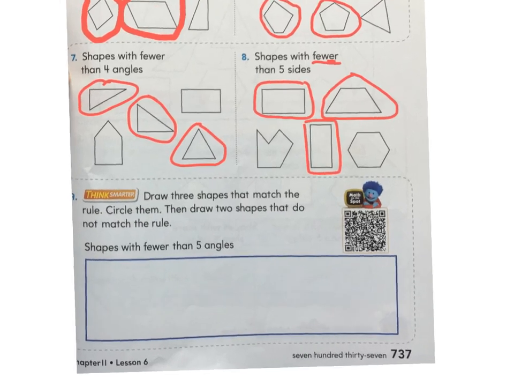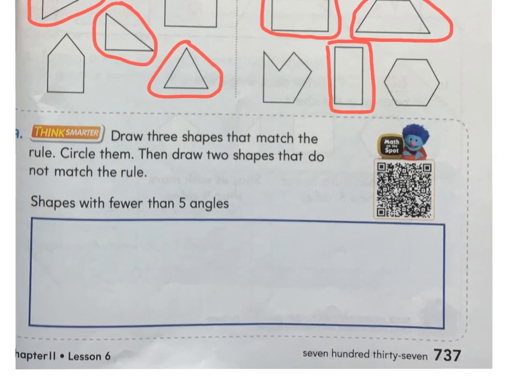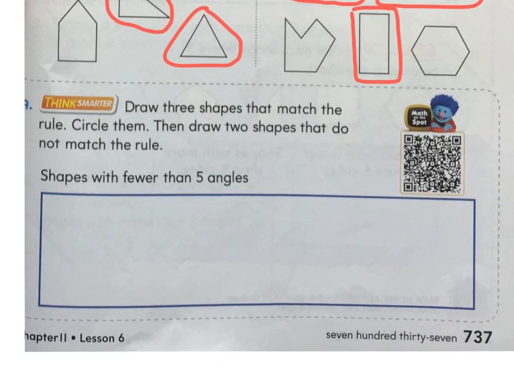All right, well, let's take a look at number 9. Did you watch the Go Math or the Math on the Spot video? I hope you did. For number 9, we had to draw 3 shapes that match the rule, and then circle them. Then draw 2 shapes that don't match the rule. All right, so 3 shapes that match the rule, and the rule is shapes with fewer than 5 angles.